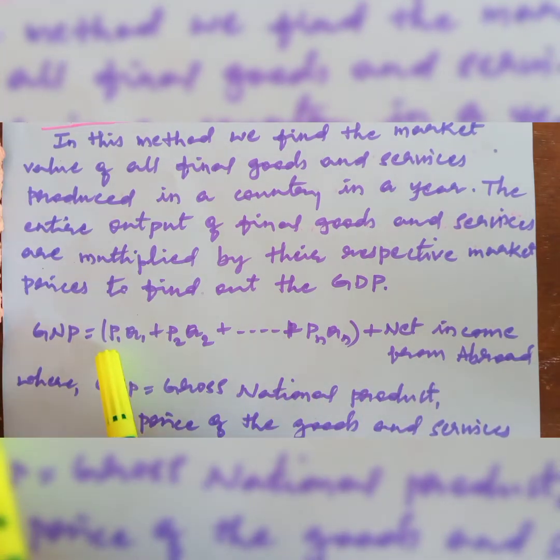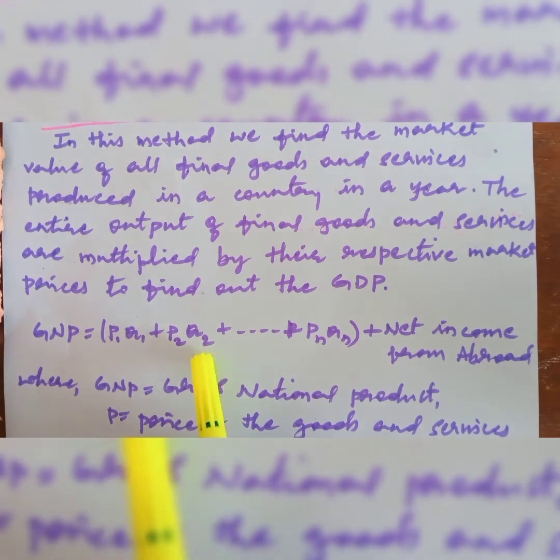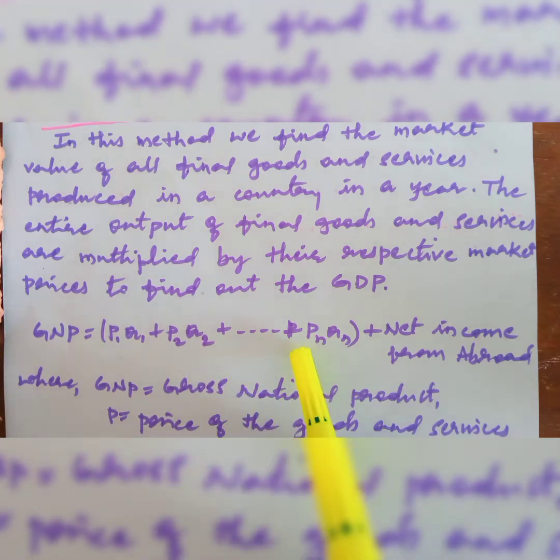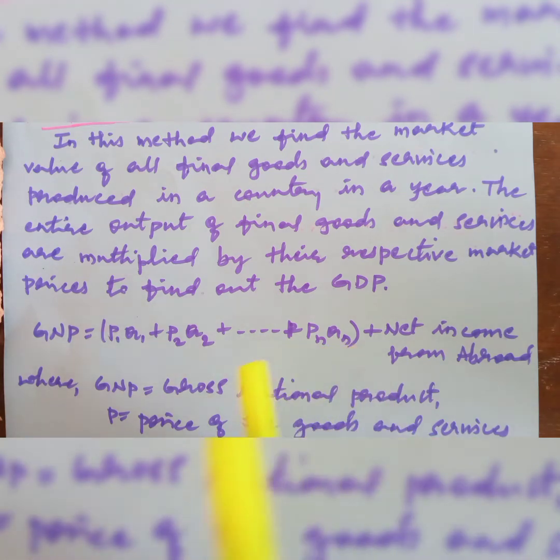Means from P1Q1 plus P2Q2 and so on plus PnQn, up to here, this is related to GDP. Okay, nothing but we calculate all final goods and services by multiplying with the respective prices.